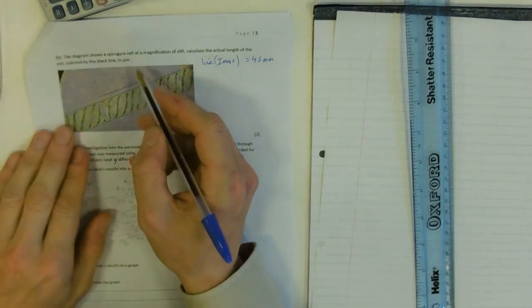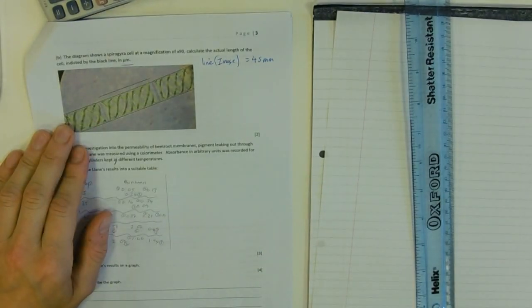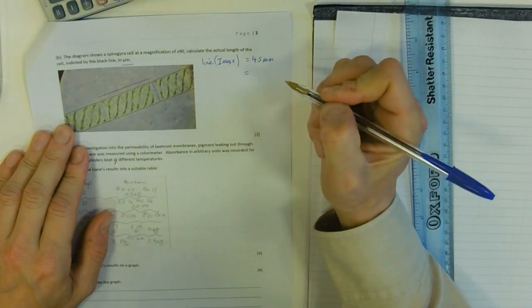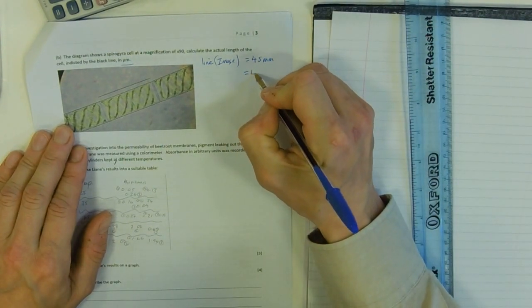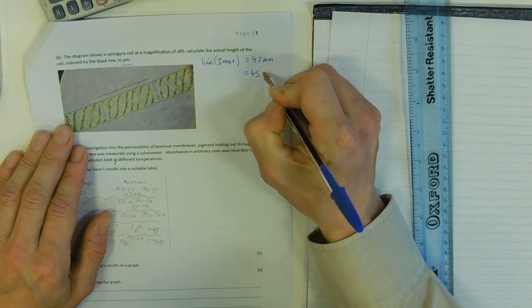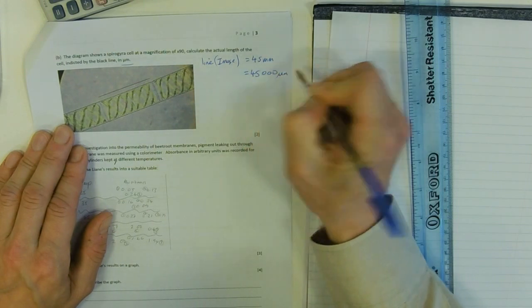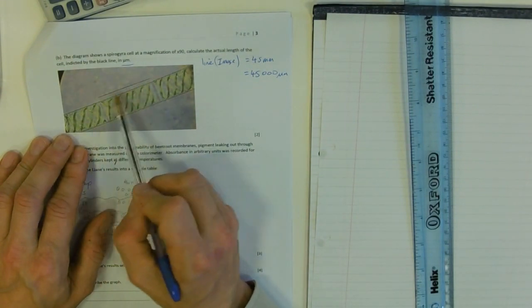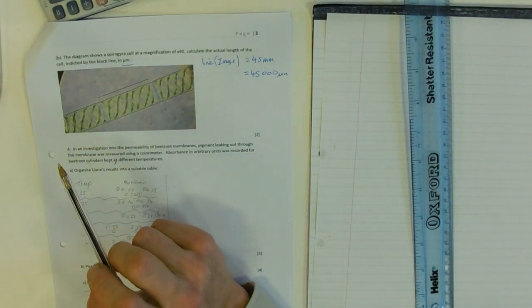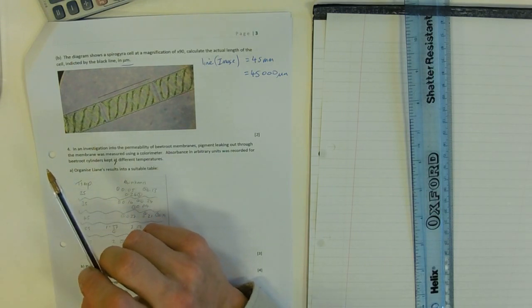We're asked to give the answer in micrometers, so I'm going to convert that to micrometers right away. So that's 45,000 micrometers. So my black line there, my image, is 45,000 micrometers.